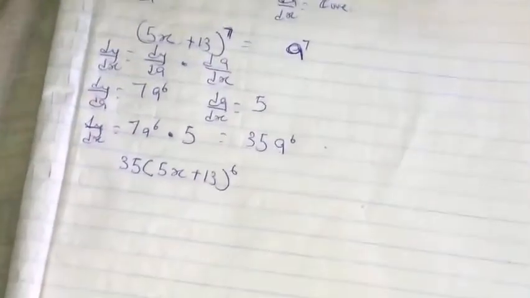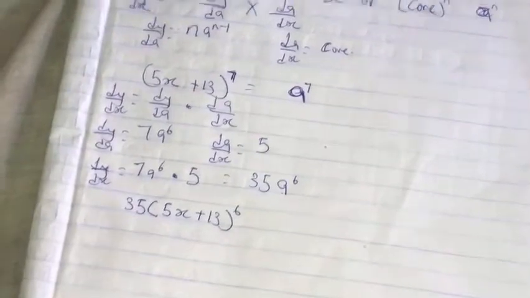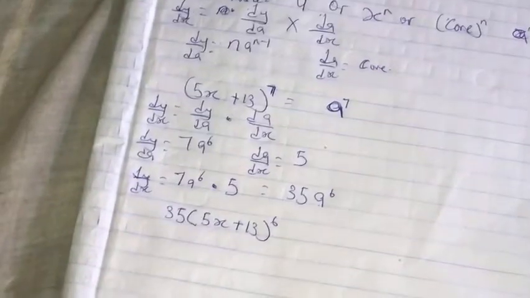You can see it's the same. You got the same answer with the first one. So you pick the method that is more suitable to you. And if you have any question on this, you can comment in the comment section below and I'll gladly attend to it.